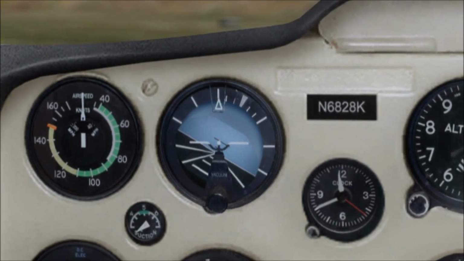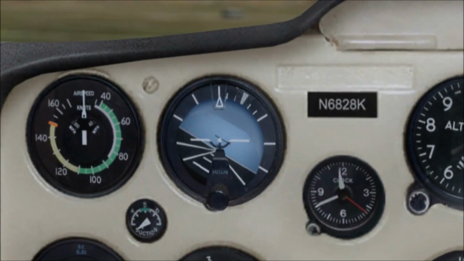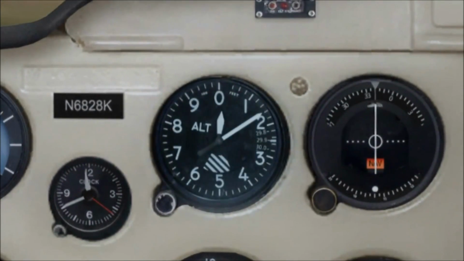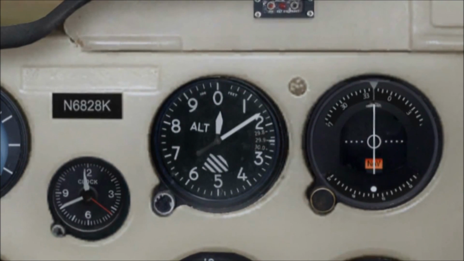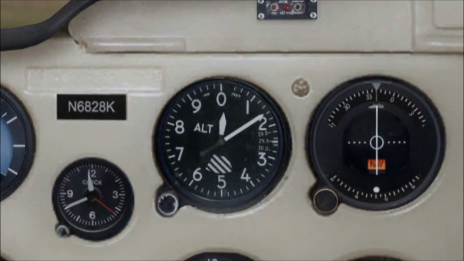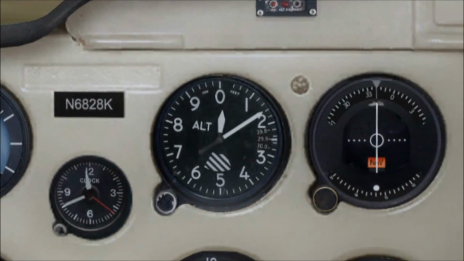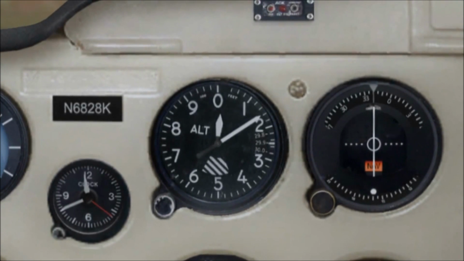Here we can see the relative position the aircraft is in comparison to the horizon and sky, and we also see the bank indications. Top right on the basic 6 is the altimeter. This instrument shows us our altitude above mean sea level, MSL, in feet. The small hand is for thousands of feet, and the longer hand is for hundreds of feet.